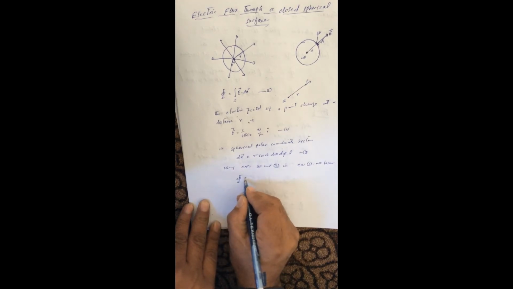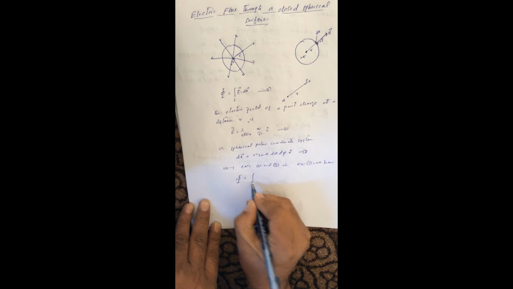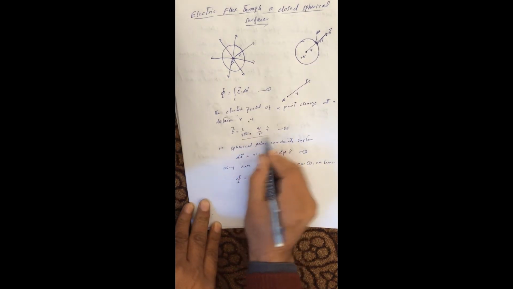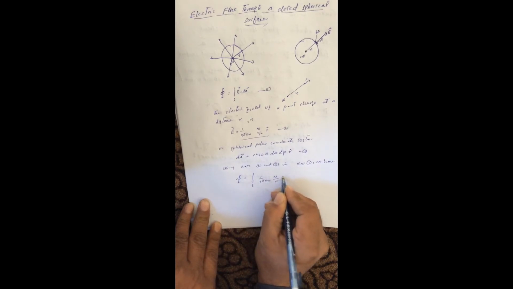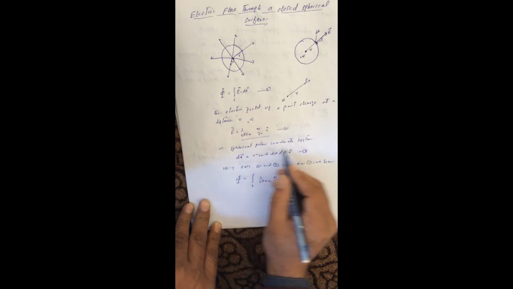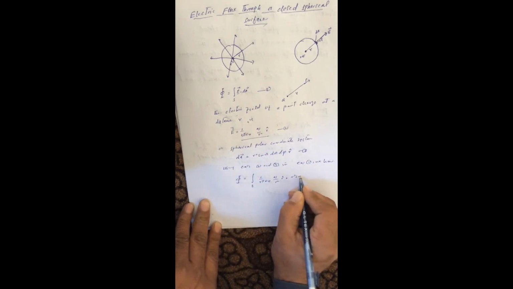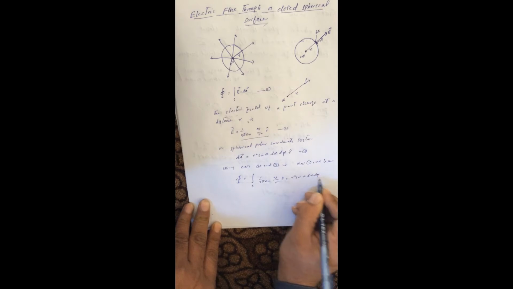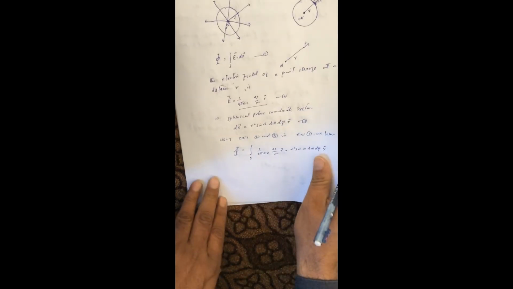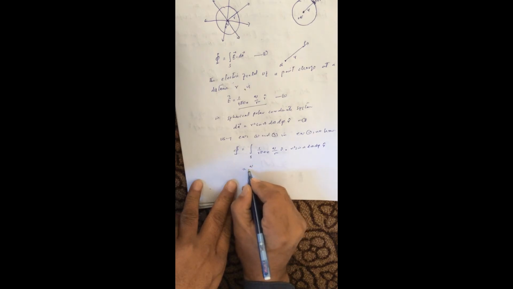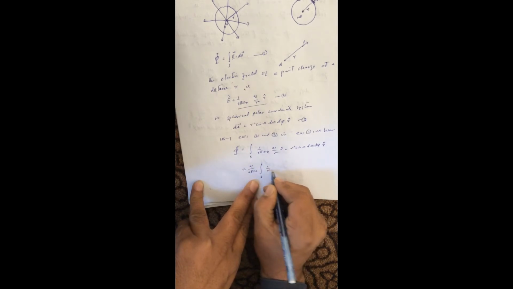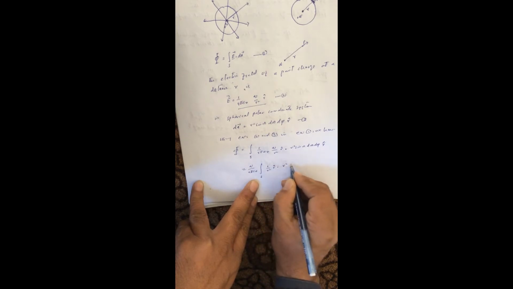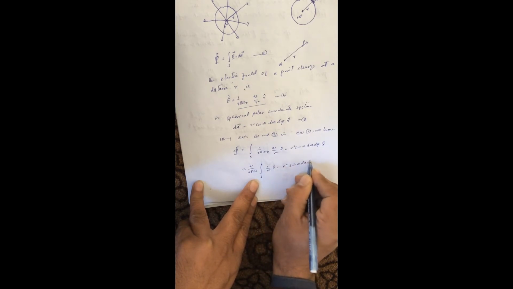the flux through the area element dA will be the surface integral. For E I will put this one, which is 1 over 4 pi epsilon naught q over r square into r unit vector, dot the area element, which I will replace by this equation, r square sine theta d theta d phi into r unit vector. Now I will keep the constants outside of the integral. The constants are q over 4 pi epsilon naught, and we are left with the surface integral of 1 over r square r unit vector dot r square sine theta d theta d phi.